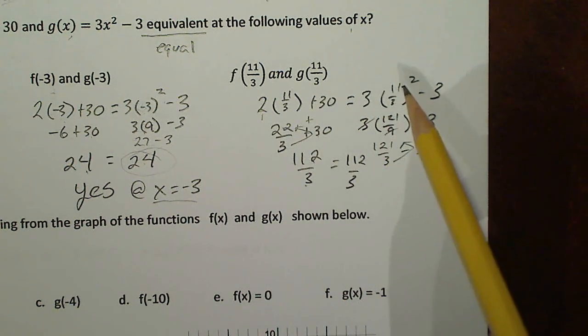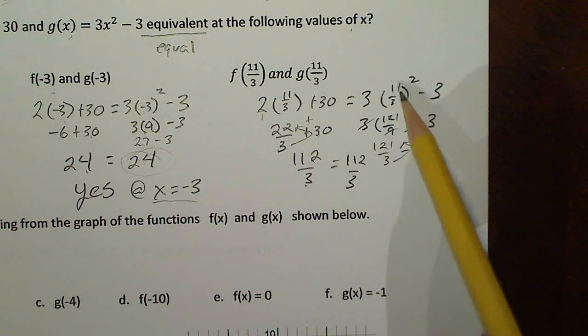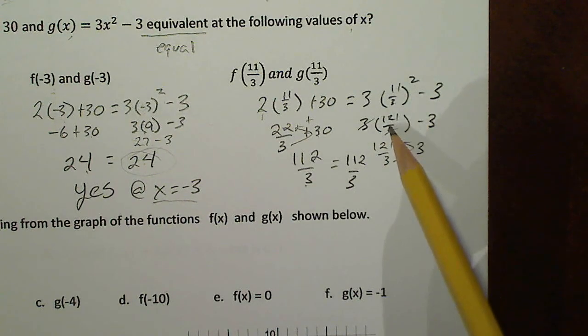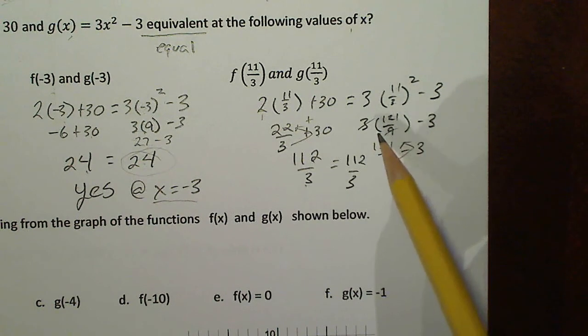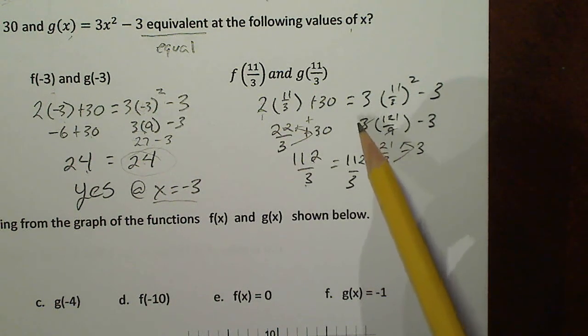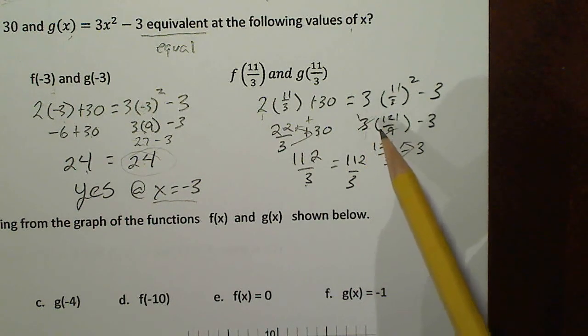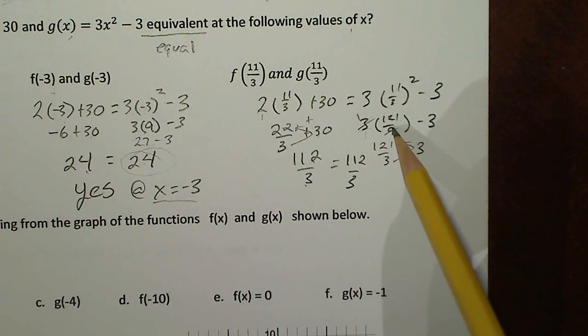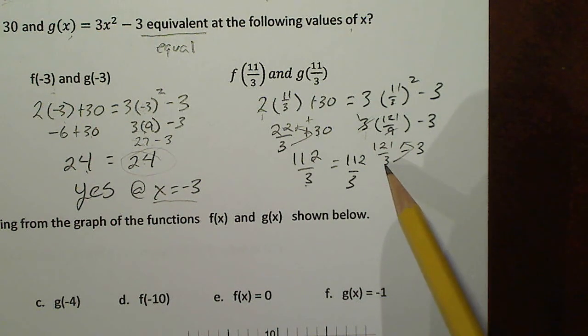3. So when I square my fraction, I have to square the top and the bottom number. So this is 121 over 9. And again, a little trick is when you multiply, you can reduce out. So if I make this go away, become 1, and this becomes 3, then I have 121 over 3 instead.